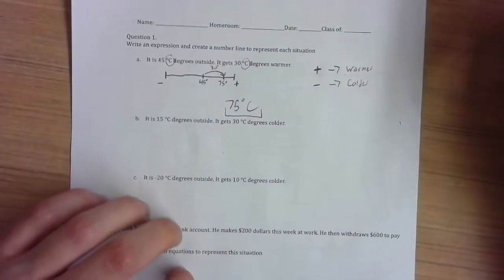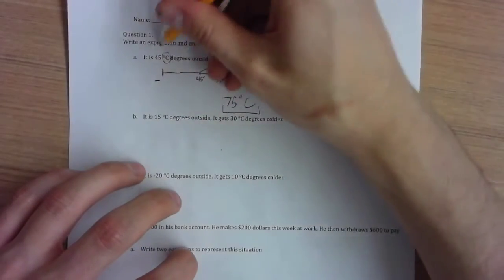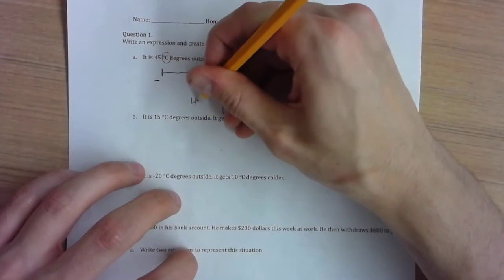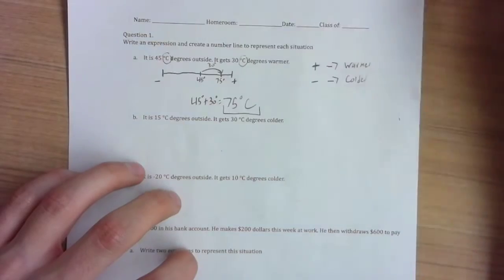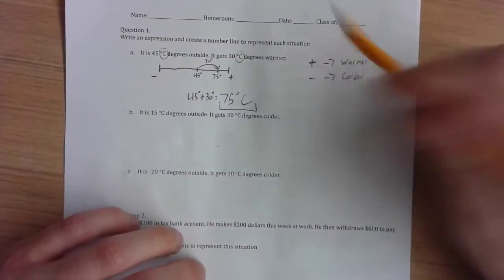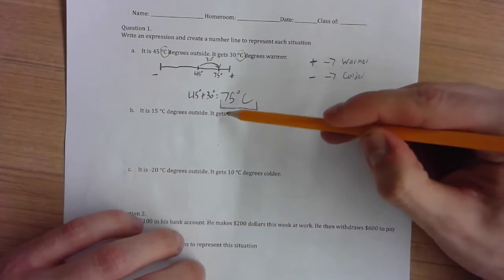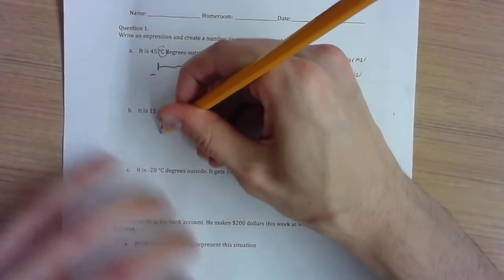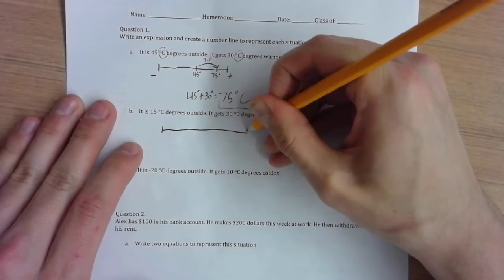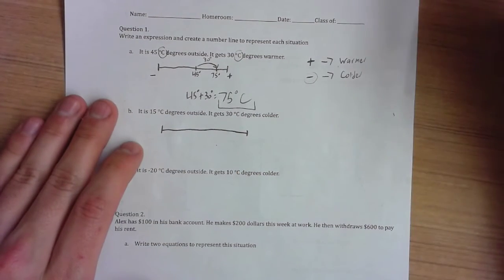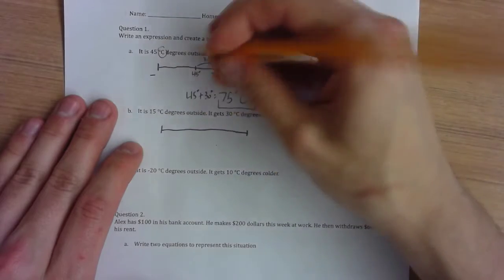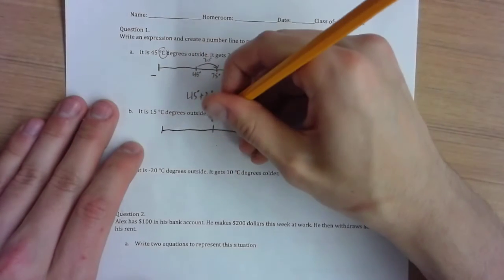Great, that is our first answer. What about for this second problem? Oh, and we're supposed to write an expression, so it's going to be 45 degrees plus 30 degrees equals 75 degrees. So it is 15 degrees Celsius outside. It is getting 30 degrees colder. So what does that mean? Colder, we know from before, colder is negative, so we are going to be decreasing our temperature. We are starting at 15 degrees now.